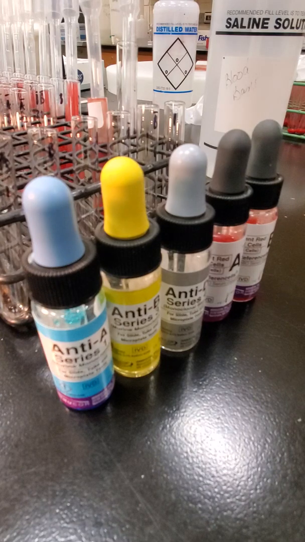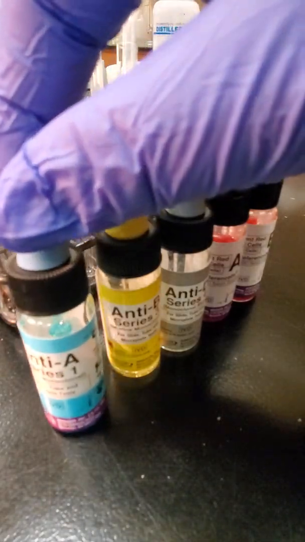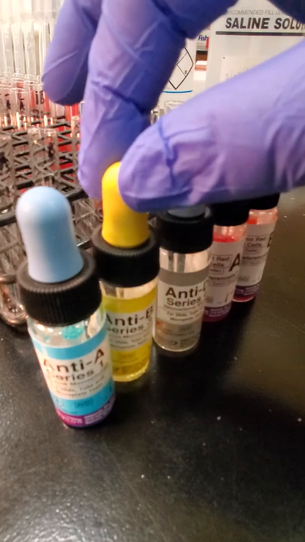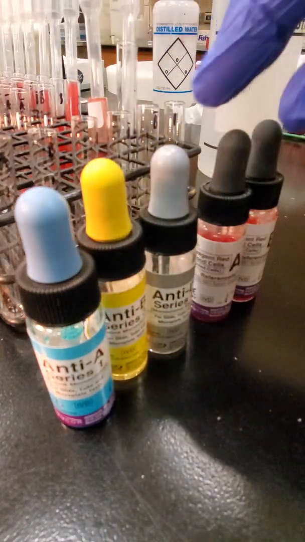Today's lab will be talking about ABO blood typing. So I just want to briefly go over the reagents that we'll be using today. In front of us we have all these bottles, these vials. The first three bottles are our antisera. We have anti-A, anti-B, and anti-D, and that's our forward grouping.